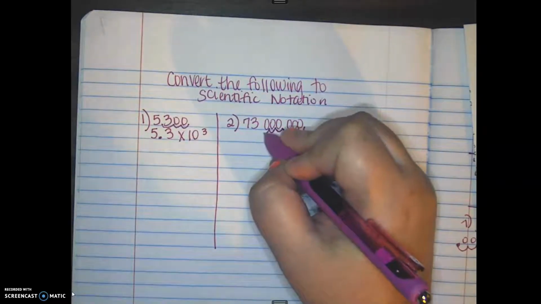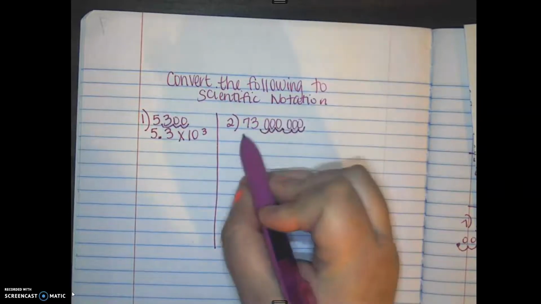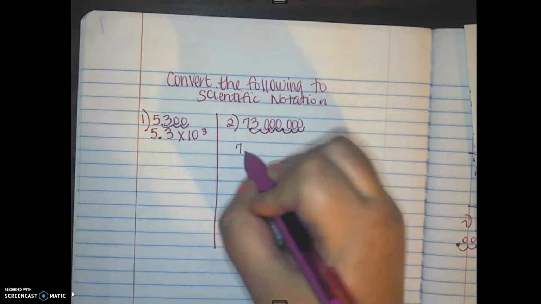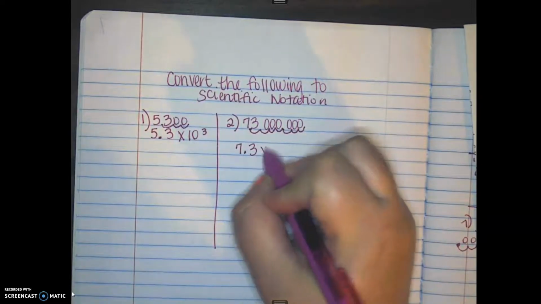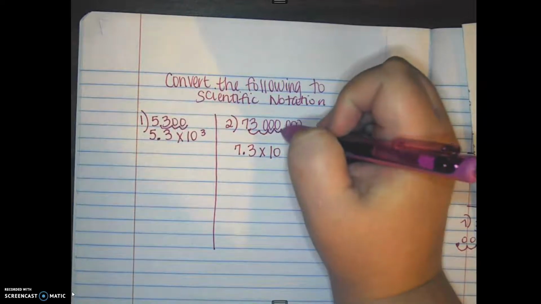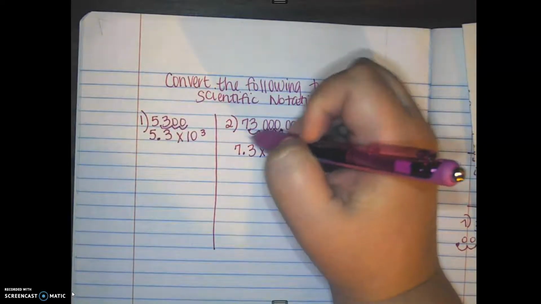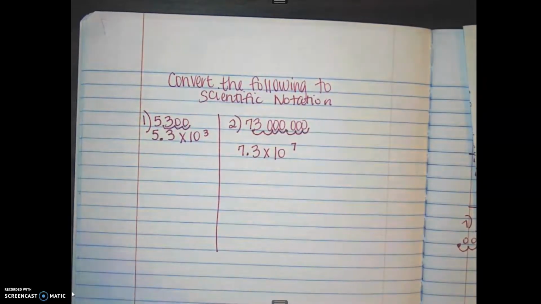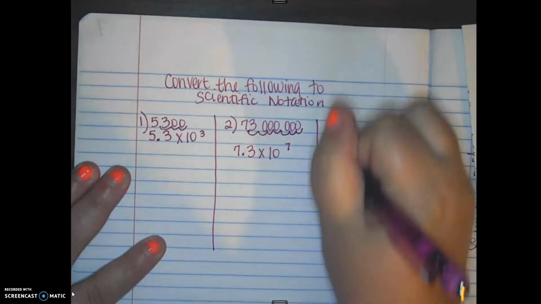So I'm going to keep going until, see, even right there I have 2. So I'm going to go right between my 7 and 3. Times 10 to the 1, 2, 3, 4, 5, 6, 7. And that was a big number. And by big, I mean bigger than 1, but definitely a big number.